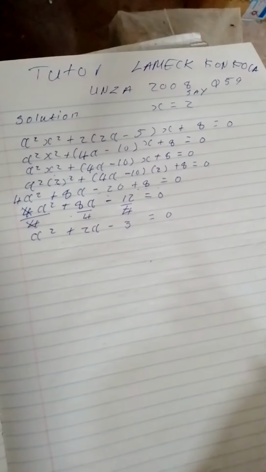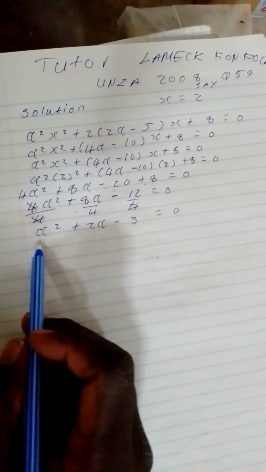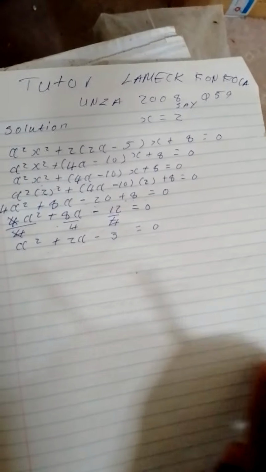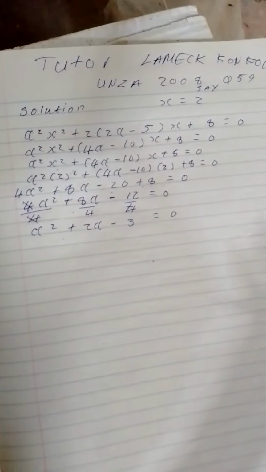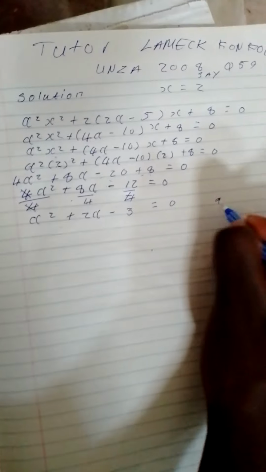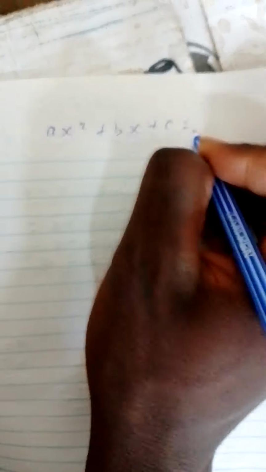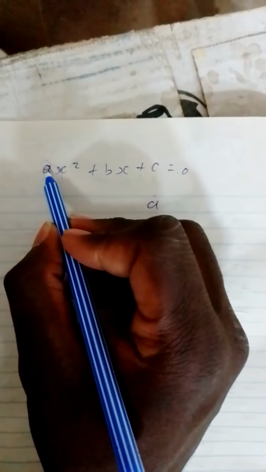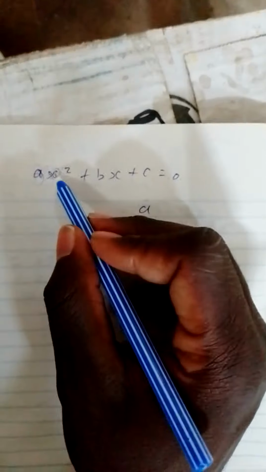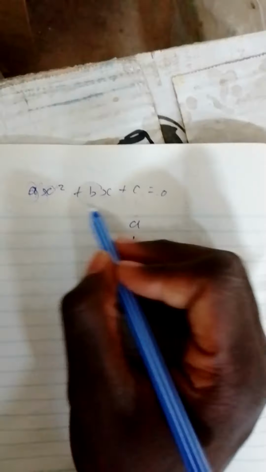You can use either of those, but here we use the quadratic formula so that none of you gets confused. So we have A, B, C. What is our A? You can remember from the quadratic equation, it is ax squared plus bx plus c equals 0. A is the coefficient of x squared, B is the coefficient of x, and C is the constant.